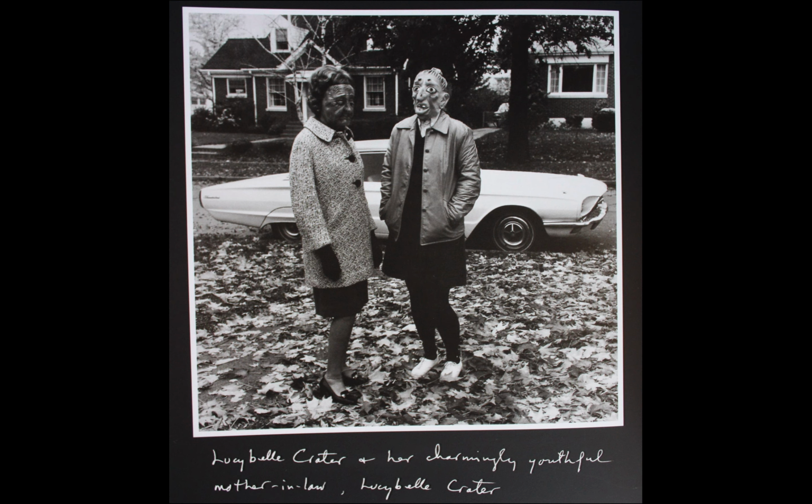So this is the form in which they're supposed to be shown, and forgive me for the bad rephotographed image from a book. I didn't get this quite right. But I want to read the title out loud. So you see these two women standing, it's a very snapshotty photo, in front of a house, and they're both wearing these very grotesque masks, and the masks are important. The title says Lucy Bell Crater and her charming youthful mother-in-law, comma, Lucy Bell Crater.